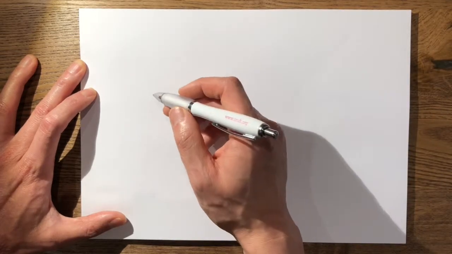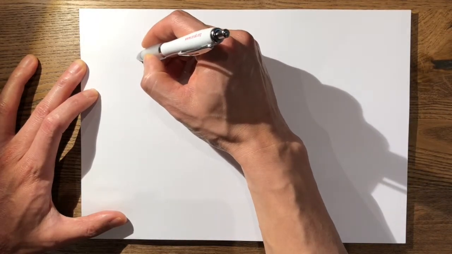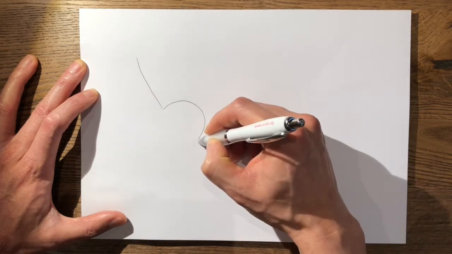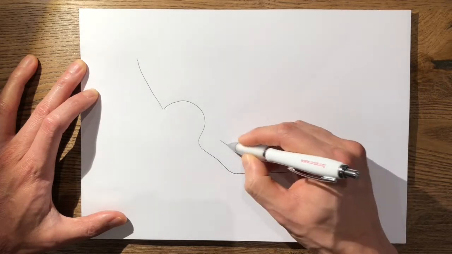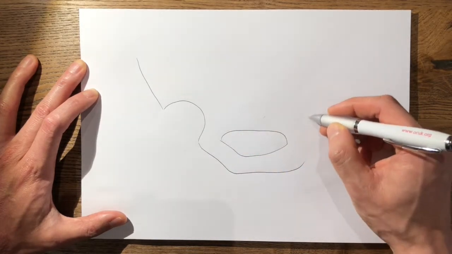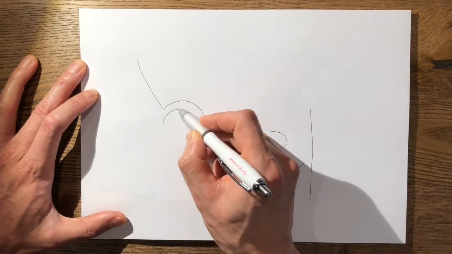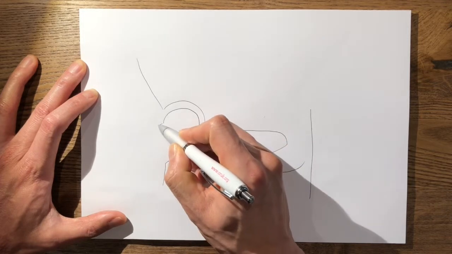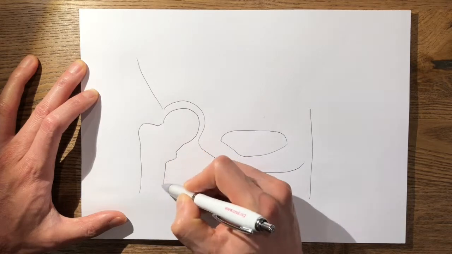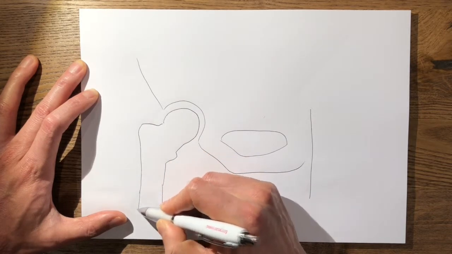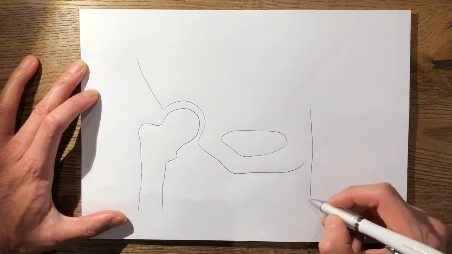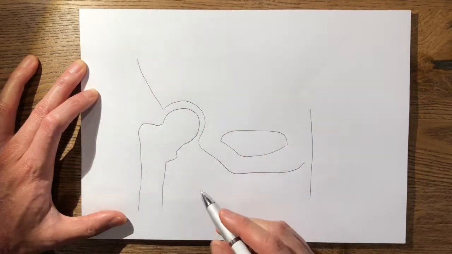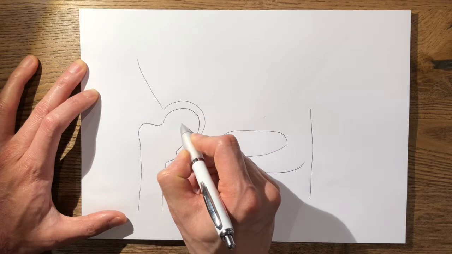So I'm going to draw a free body diagram of the hip because it's by far the most common thing that you need to know. And this is it here. You can draw something very quick and schematic, but I'm just going to draw something like this. So this is a free body diagram of the hip in single leg stance, and I've only drawn one half, but you need to label it up.